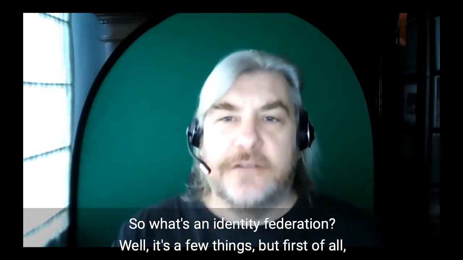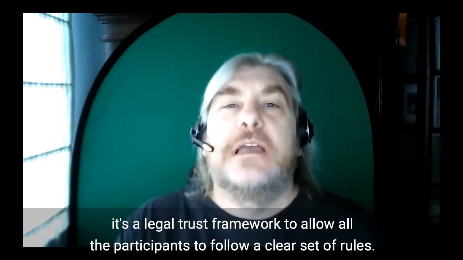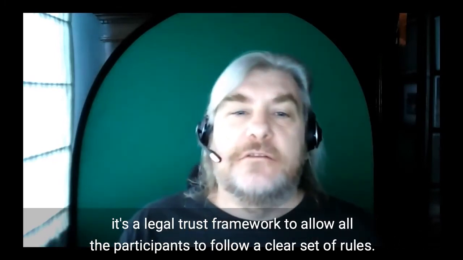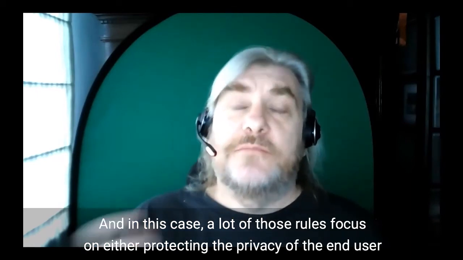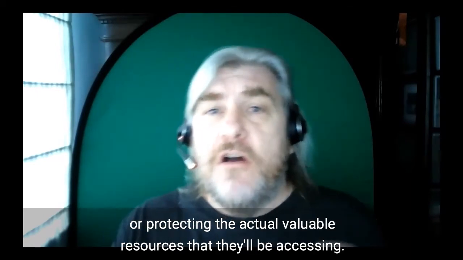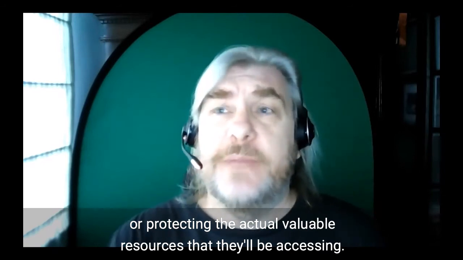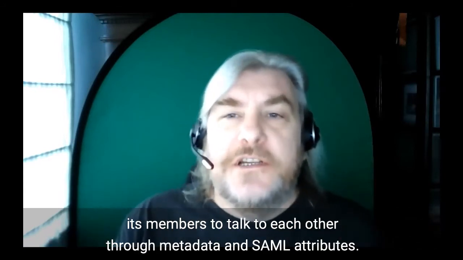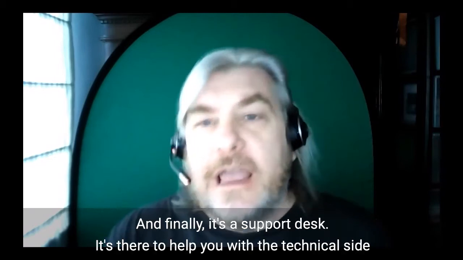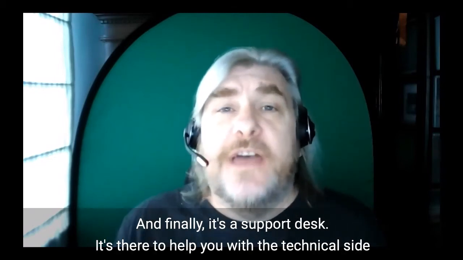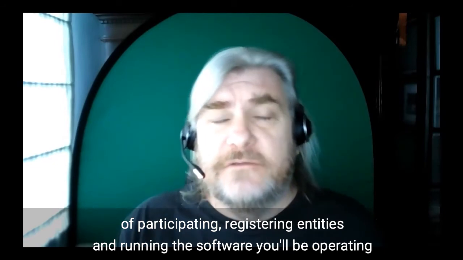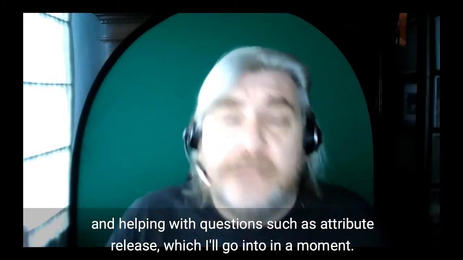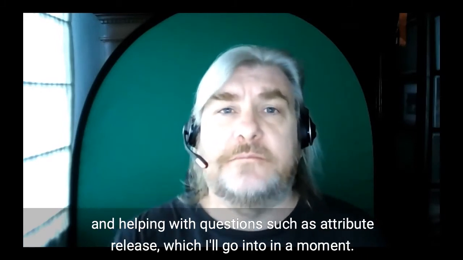So what's an identity federation? Well, it's a few things, but first of all, it's a legal trust framework to allow all the participants to follow a clear set of rules. And in this case, a lot of those rules focus on either protecting the privacy of the end user or protecting the actual valuable resources that they'll be accessing. Secondly, as a technical infrastructure to allow its members to talk to each other through metadata and SAML attributes. And finally, it's a support desk. It's there to help you with the technical side of participating, registering entities, and running the software you'll be operating. And helping with other questions such as attribute release, which I'll go into in a moment.